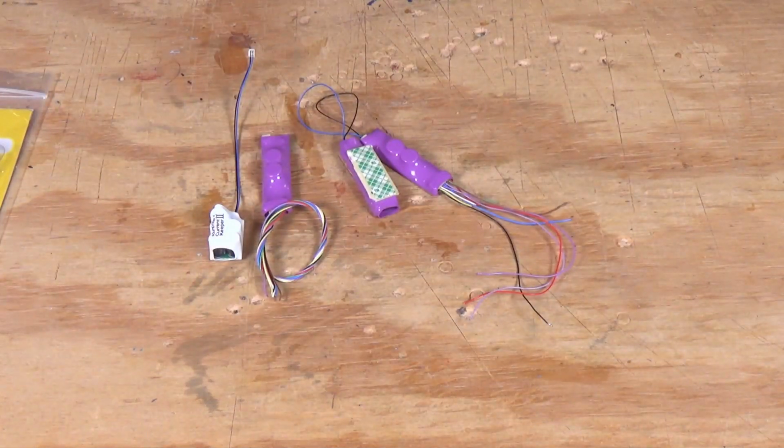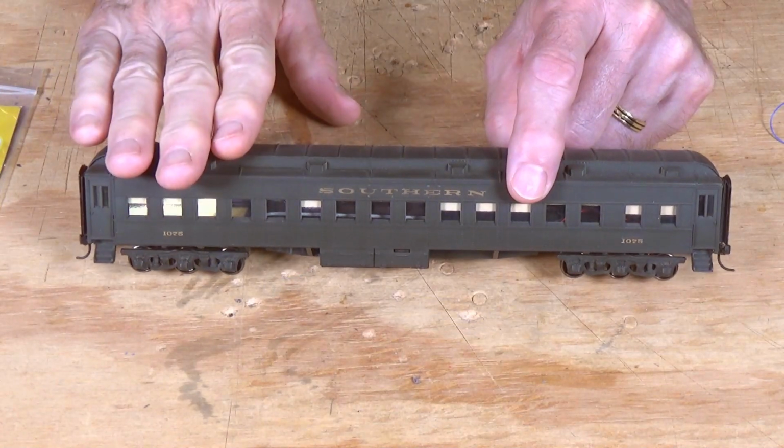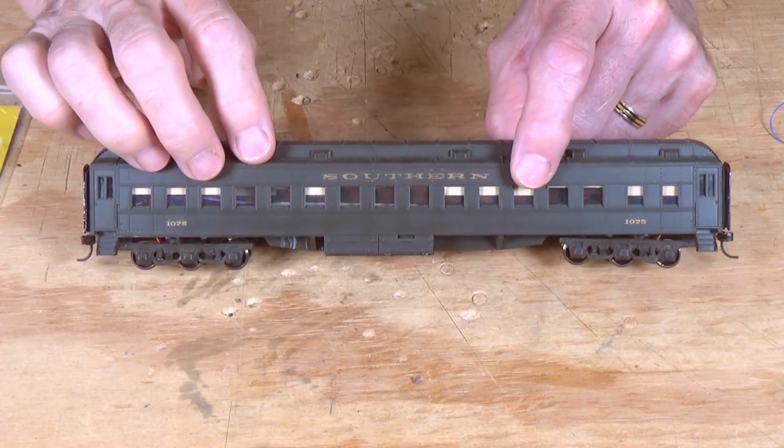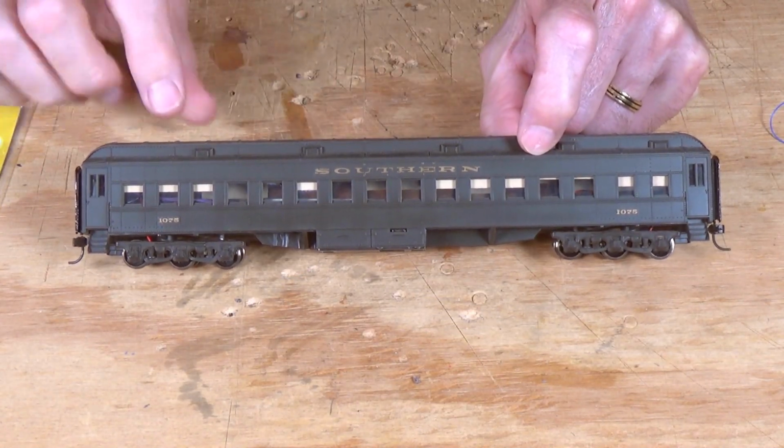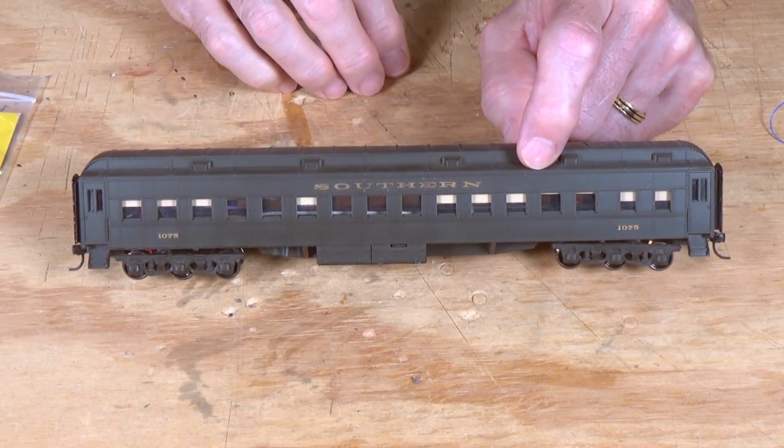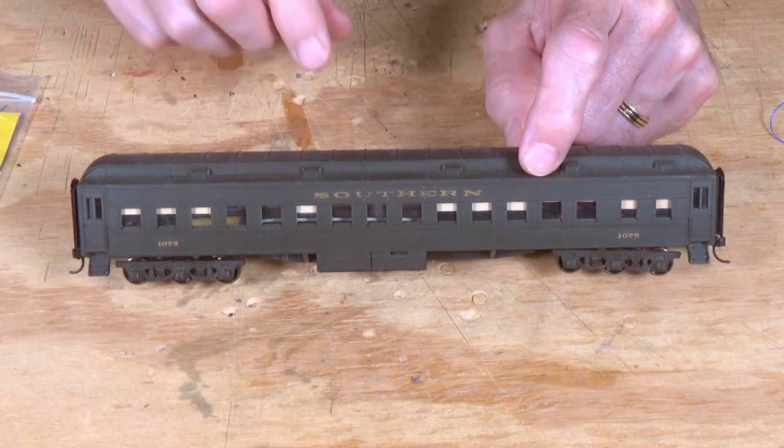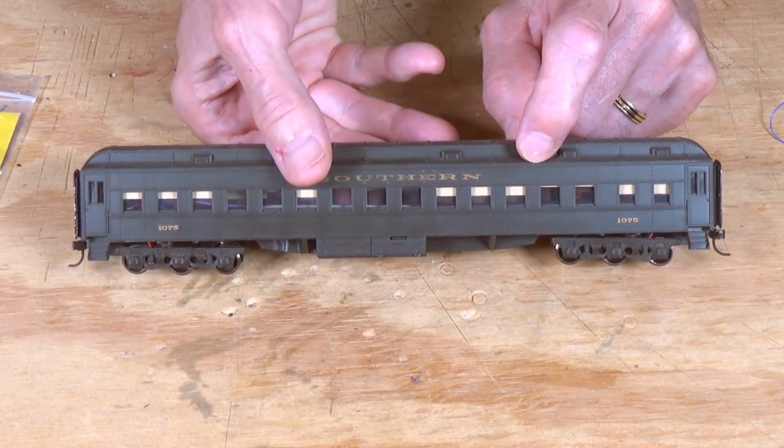Let me go ahead now and show you how to install these, because it's fairly simple. Now, what I have here is an older Athearn coach, and I installed a SoundCar in here. So let's take a look at this installation.